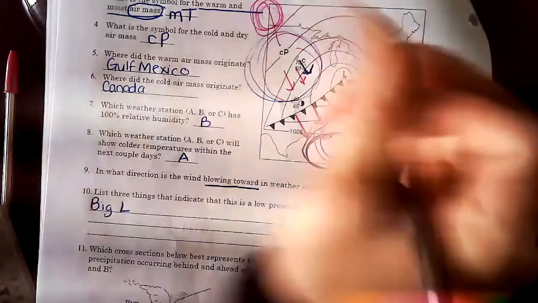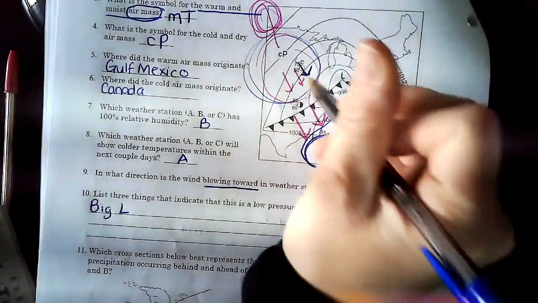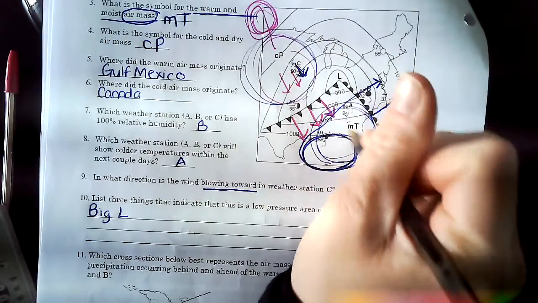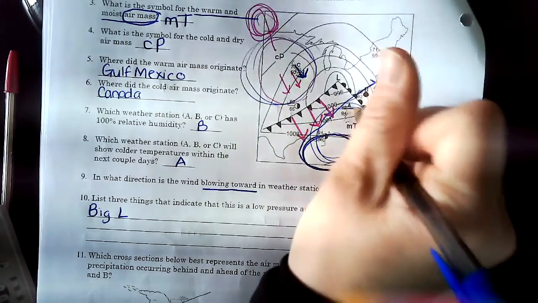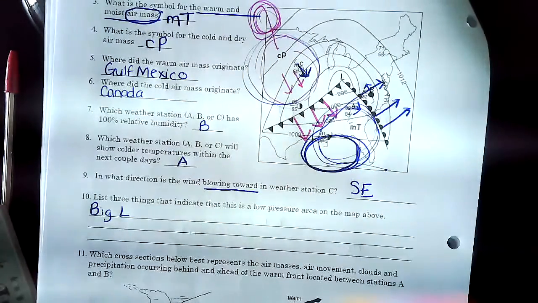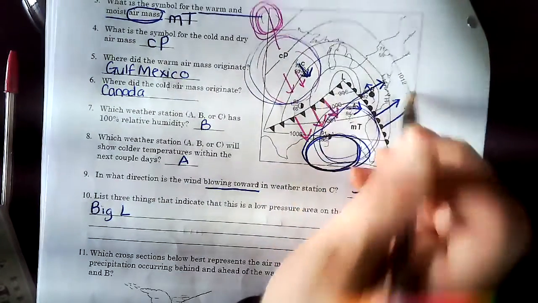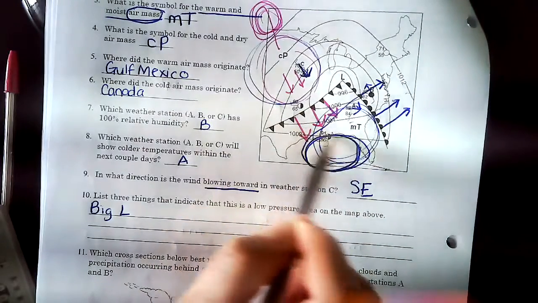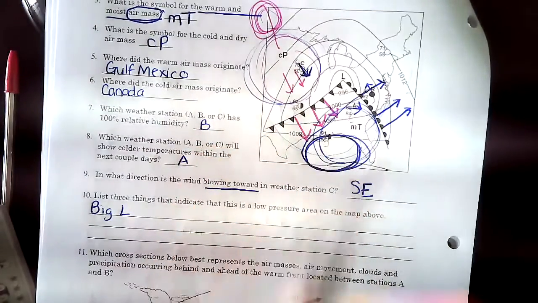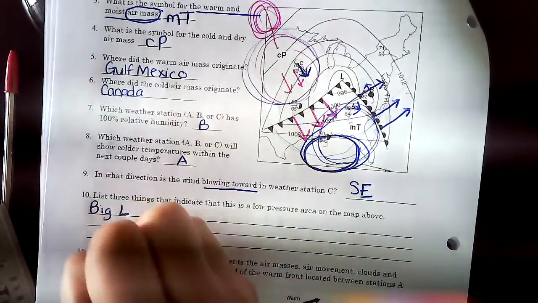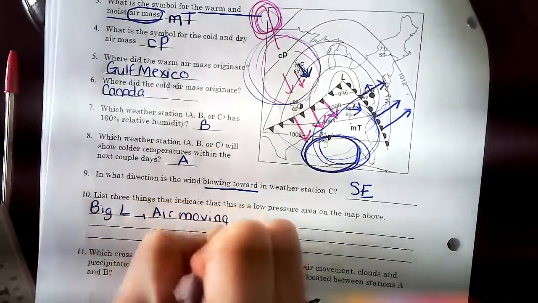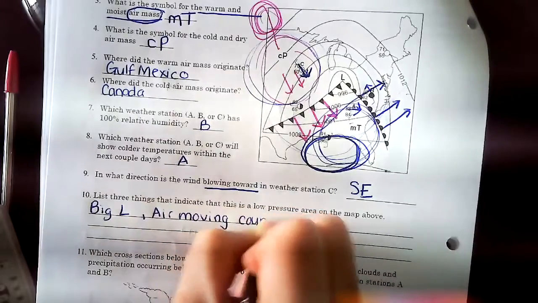It is moving counterclockwise. So if we look at the wind here at C, it's going that way. Here at A, it's going that way. And B, it's going that way. Plus we can follow this and then that. That means the air is rotating this way, and that's the opposite way of a clock. So air moving counterclockwise.